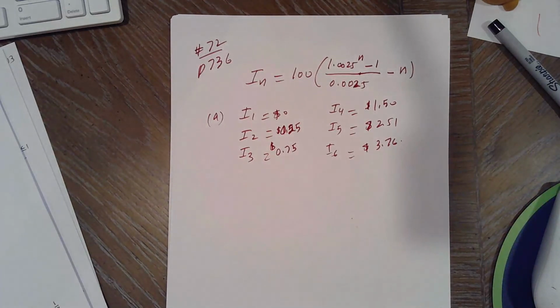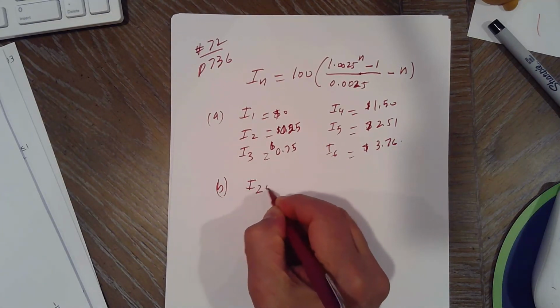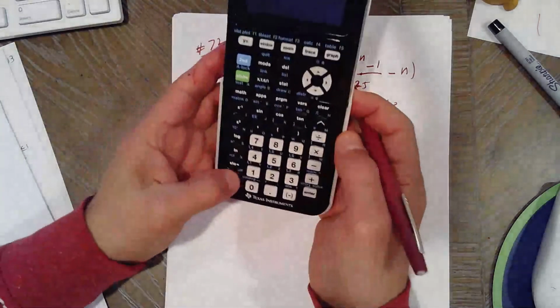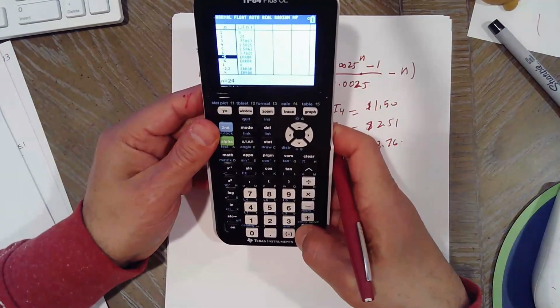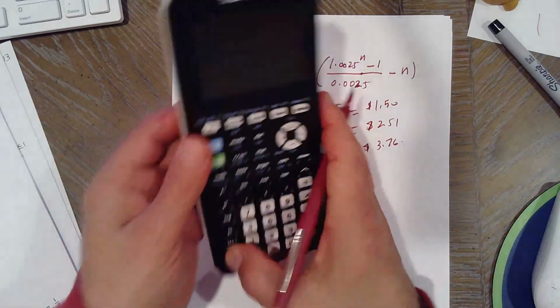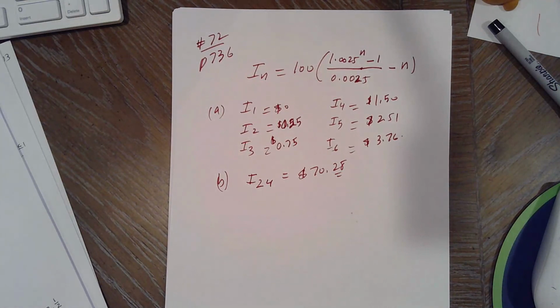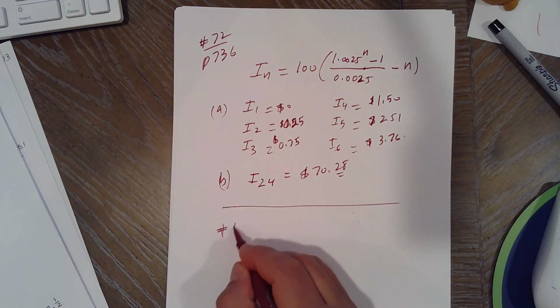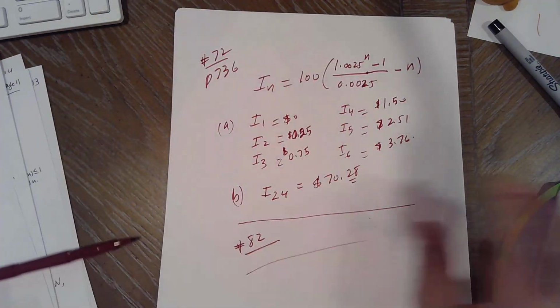Okay. Part B. How much interest will you have earned after 2 years? So 2 years is 24 months. So I_24, you can do that. Second table, just key in 24. And it will be $70.28. Okay, and you can look at 82, and I'm done with 11.1. So that's the second part of 11.1.